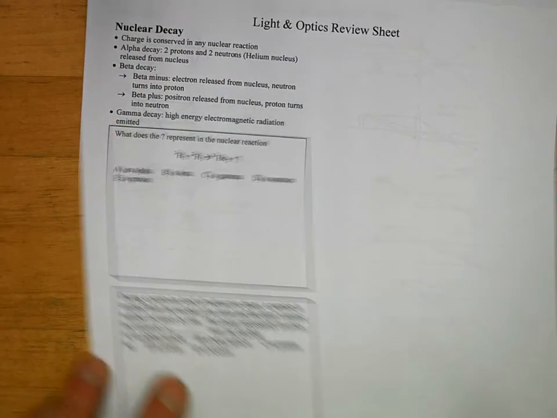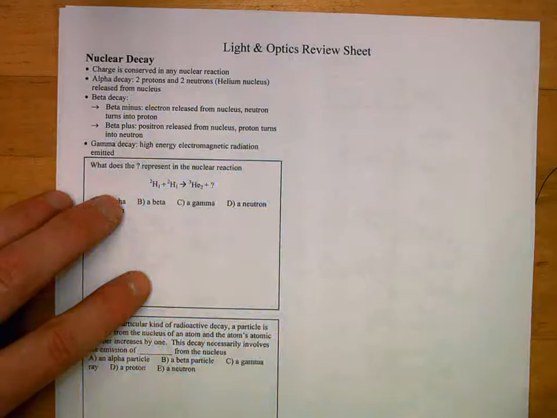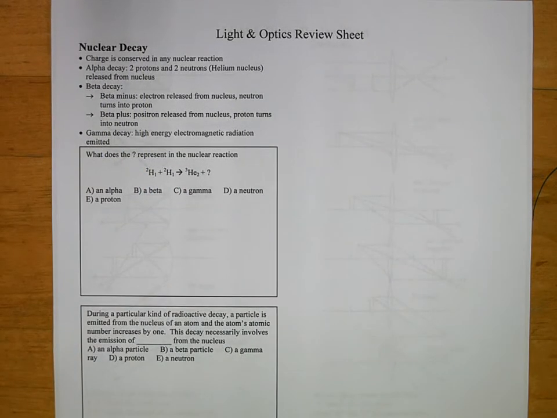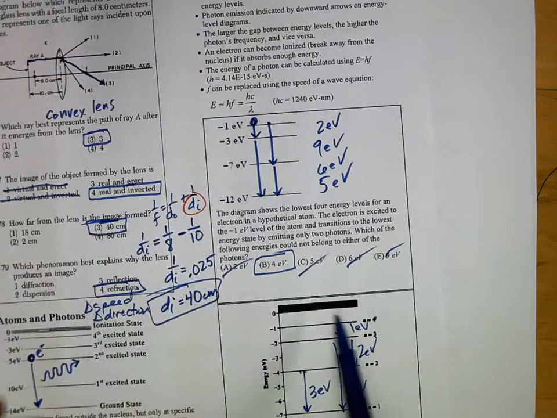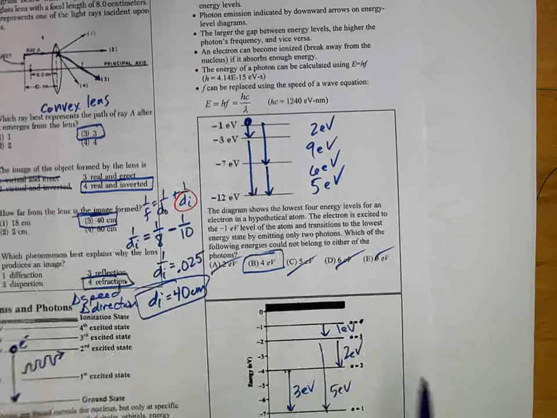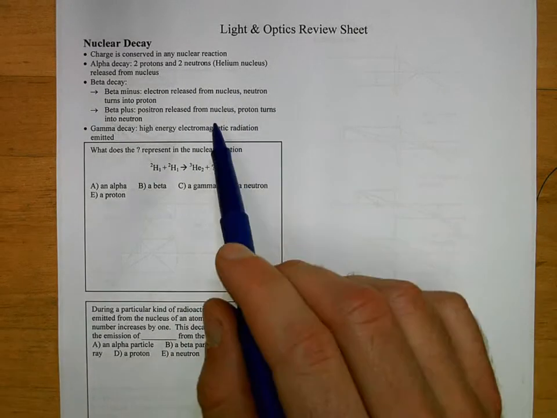Okay, very end of the unit, we spent 1 day on nuclear decay. Now when we talk about nuclear decay, we're talking about what's happening in the nucleus of an atom. So don't confuse nuclear decay with energy levels. This is what's happening outside the nucleus, in the electron cloud. Nuclear decay deals strictly with what's happening inside the nucleus.